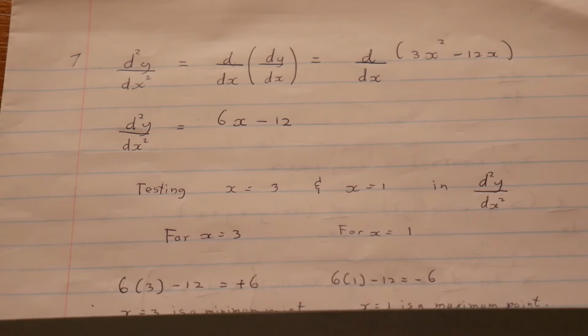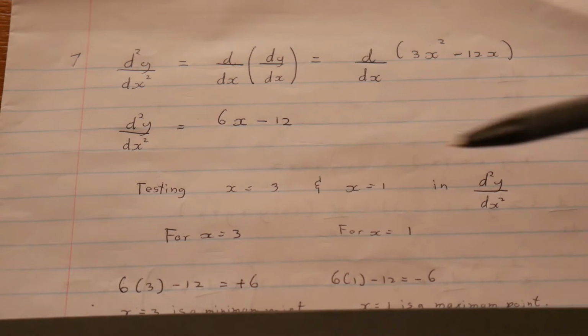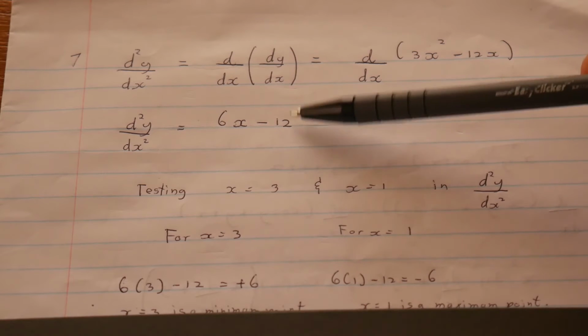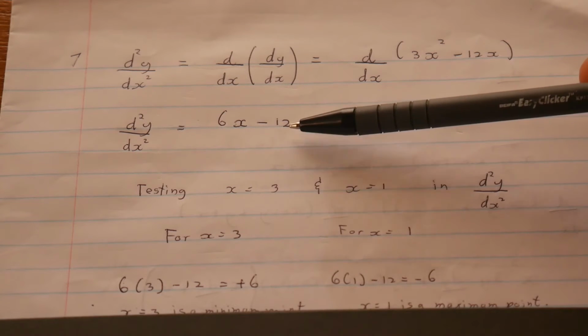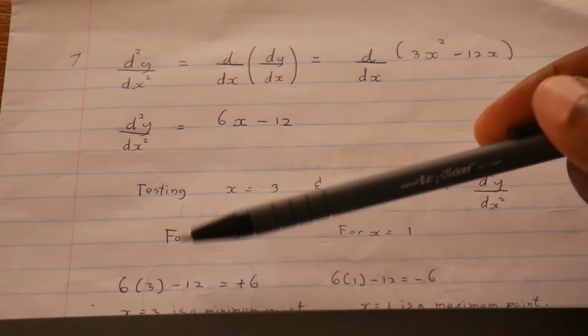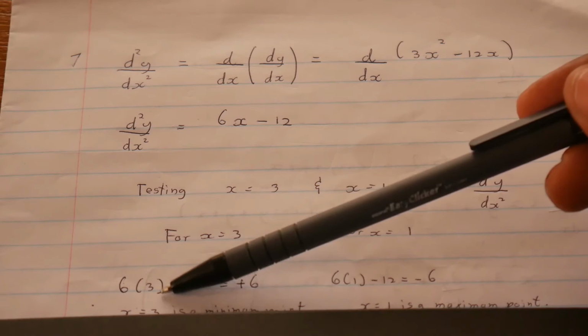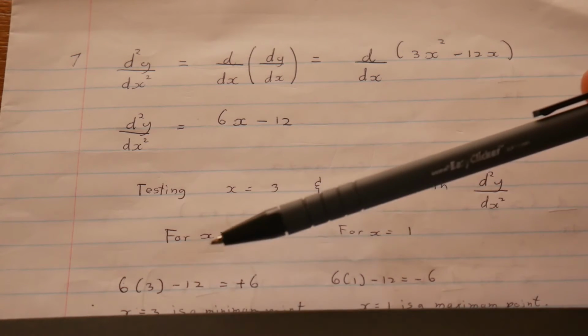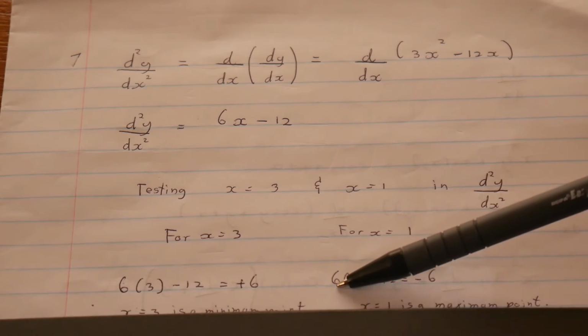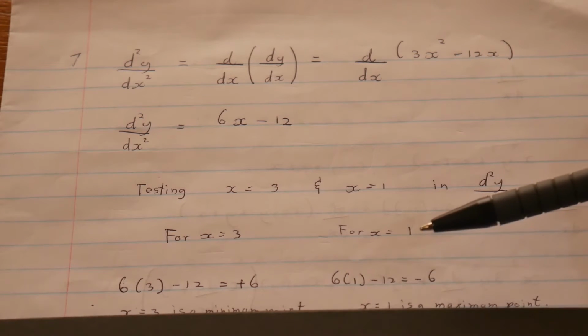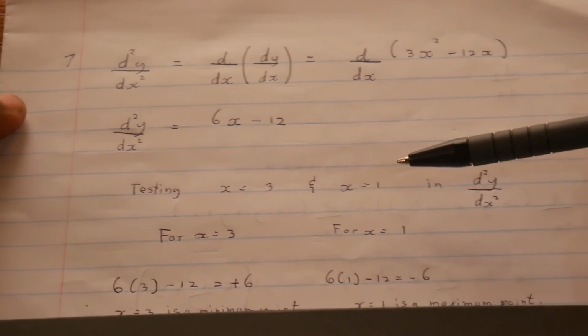So we put x equal 3 in the second derivative expression, and we have 6 times 3 minus 12, which is positive 6. And if we put in x equal 1, we have 6 times 1 minus 12, which is negative 6.